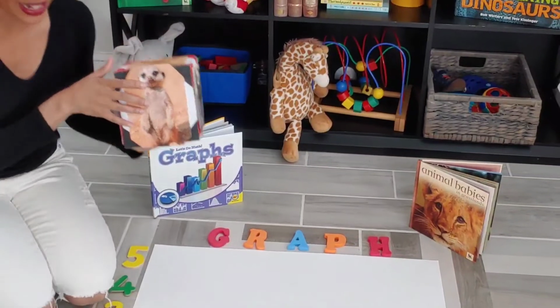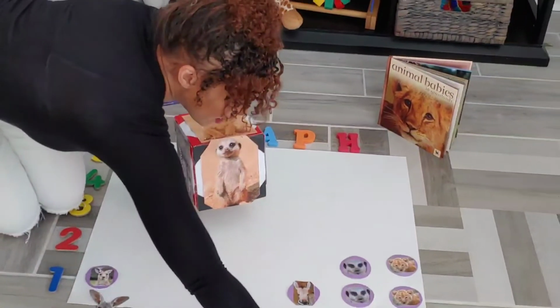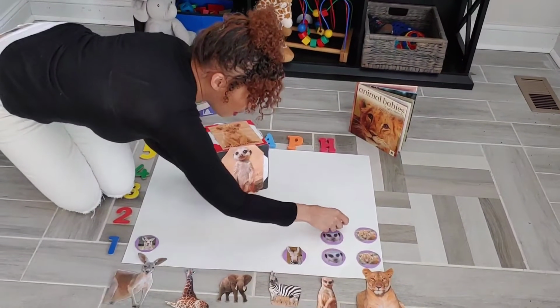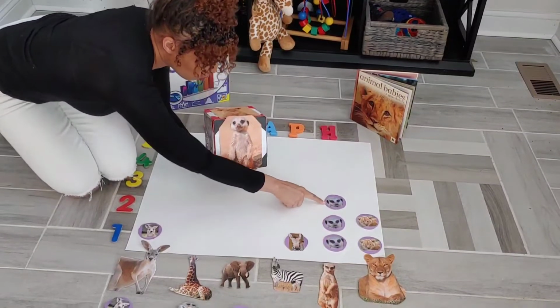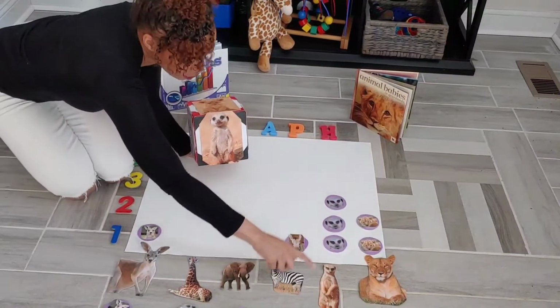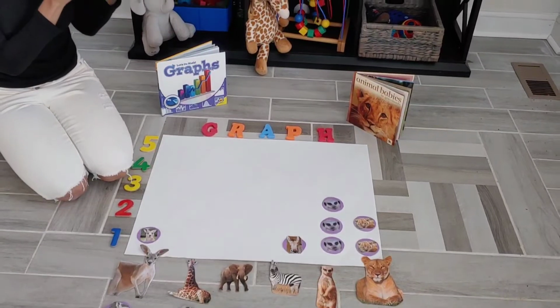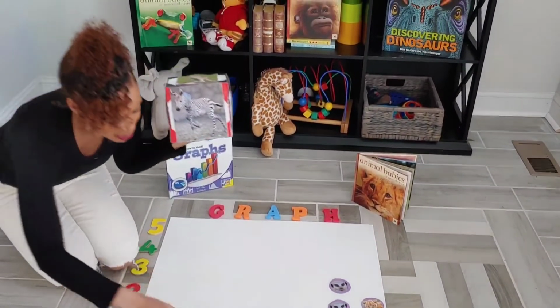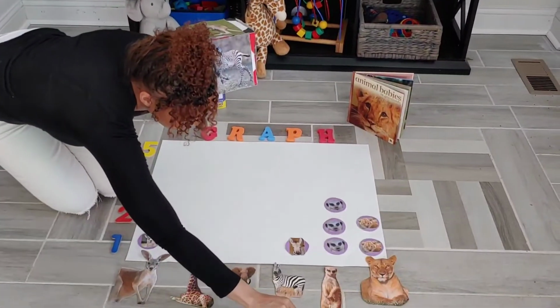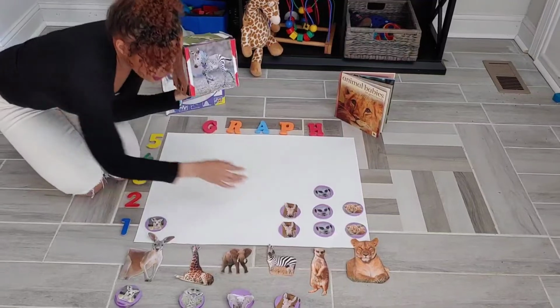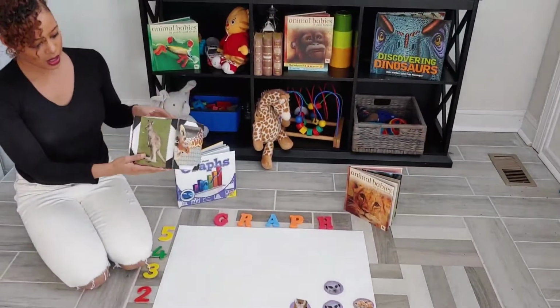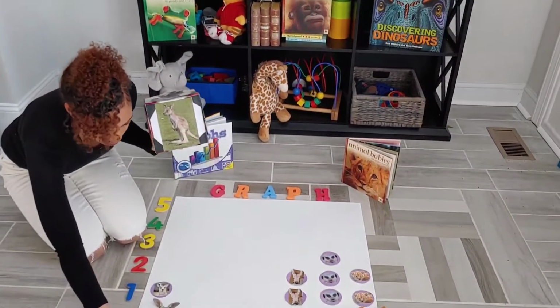Meerkat again. Our meerkat is in the lead so far with how many? 1, 2, 3. Our meerkat has 3 on our picture graph. Oh, here comes our zebra foal again. He's catching up. All right. Oh, baby Joey has the second one now.